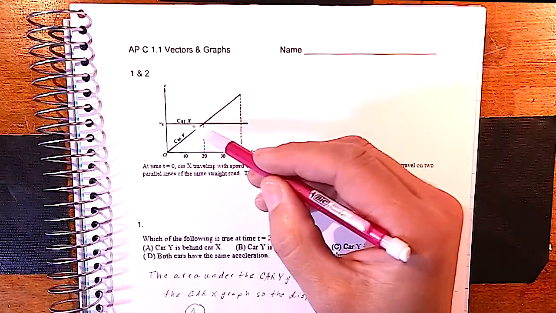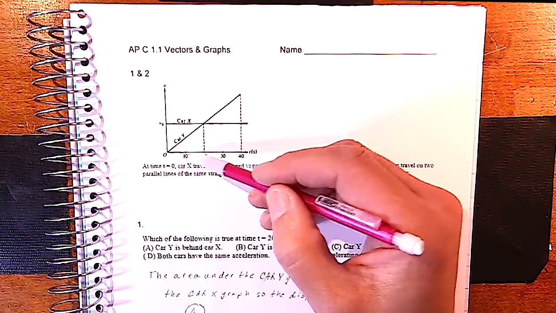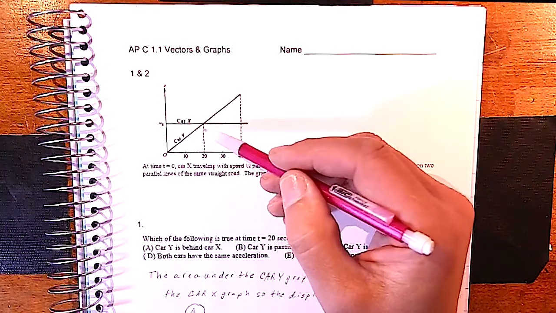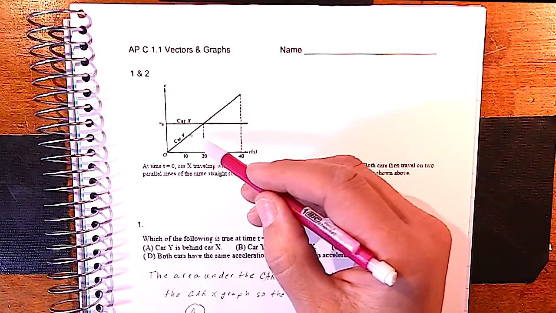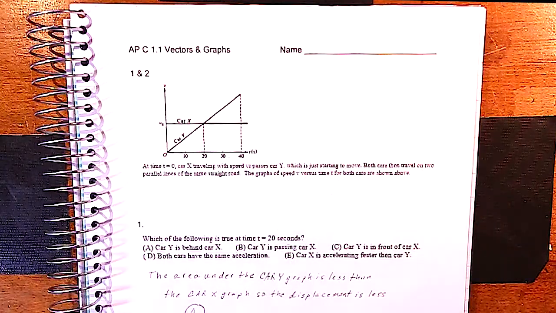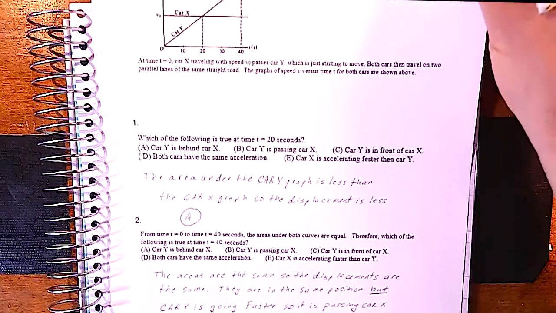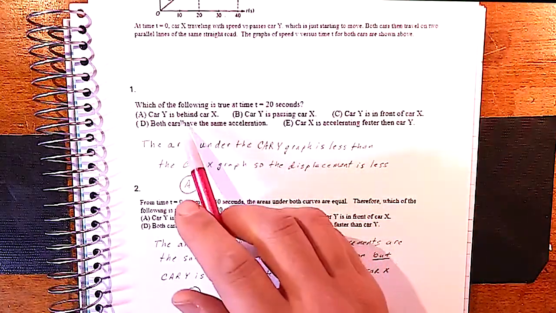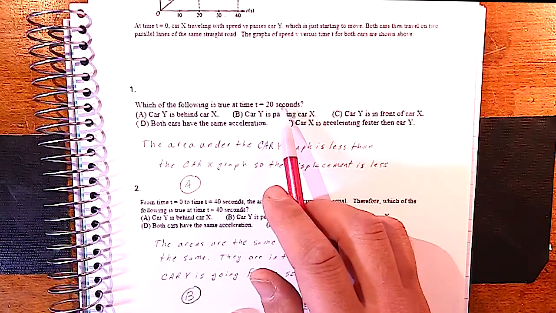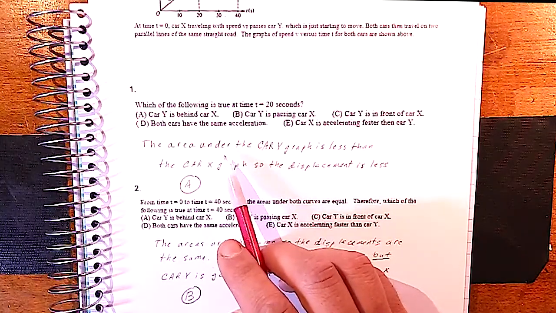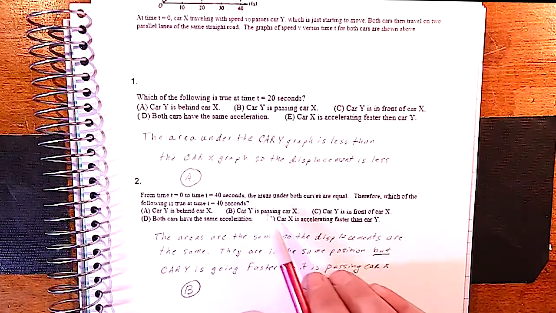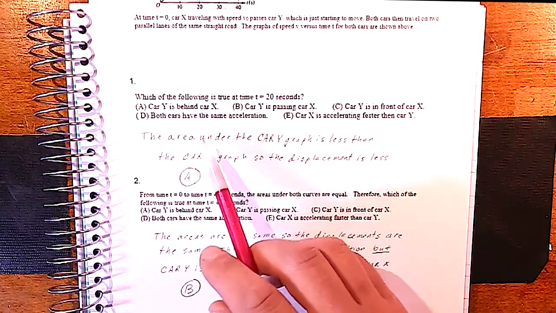So car X travels from 0 to 20 seconds and covers the area that's bound within this rectangle, whereas car Y only covers half as much displacement in 20 seconds because it's just this triangle. So if we look at the first question, it says, which of the following must be true at time equals 20 seconds? Well, if car Y only covered half of the displacement, then car Y must be behind car X. So the answer is A.